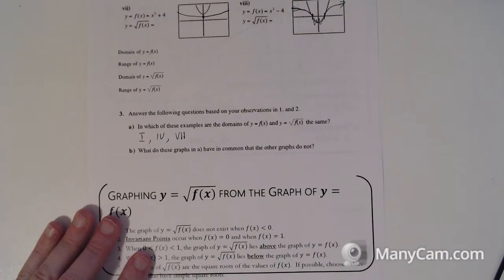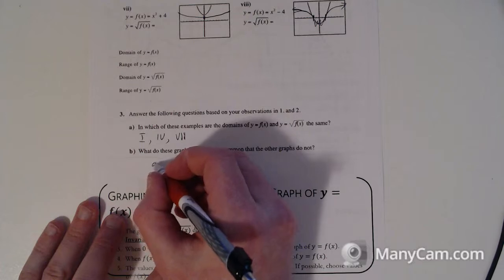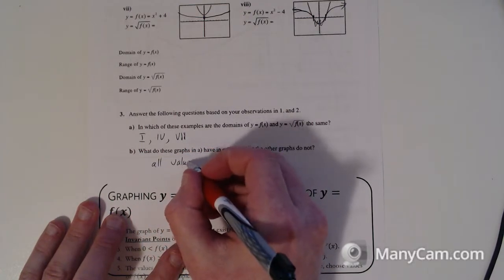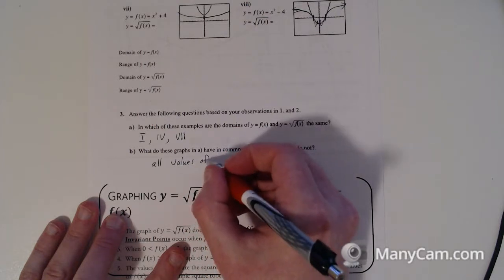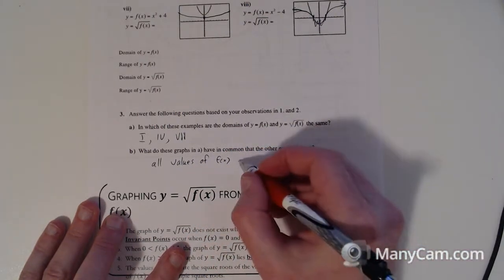What do these things have in common? All values of f of x, the thing under the root, are positive.